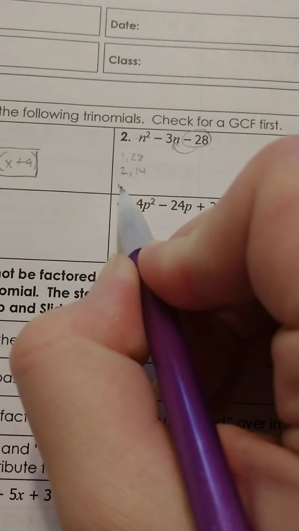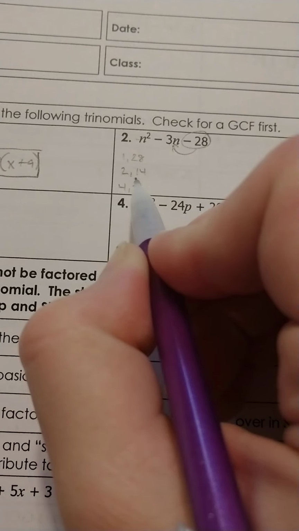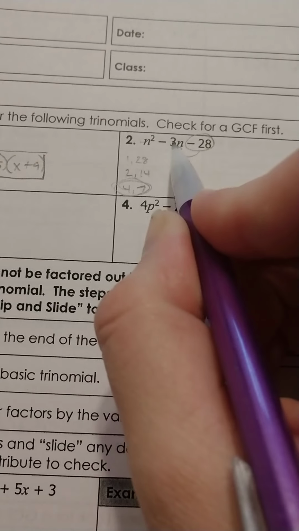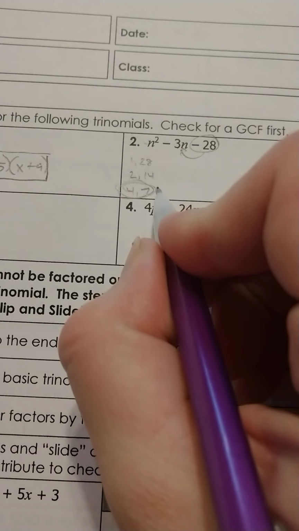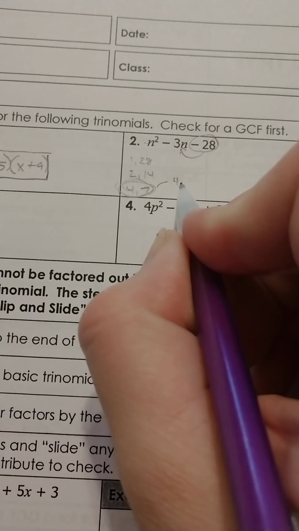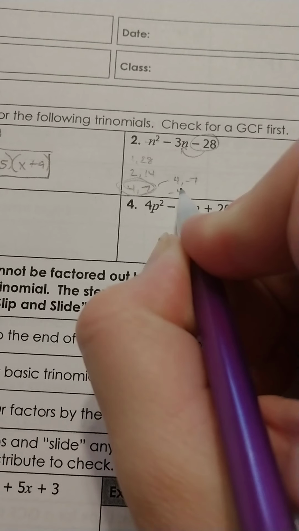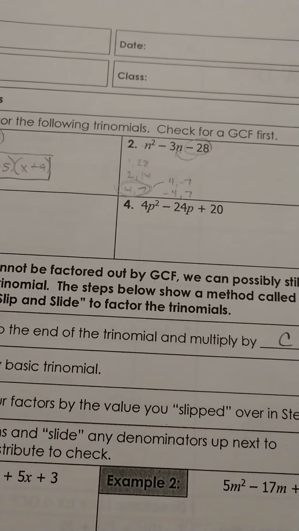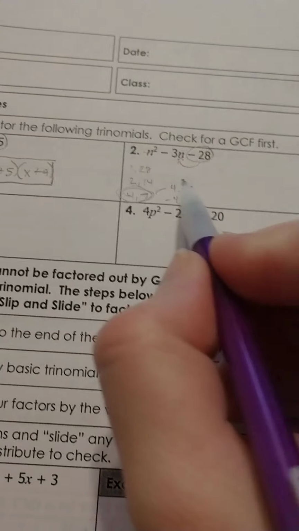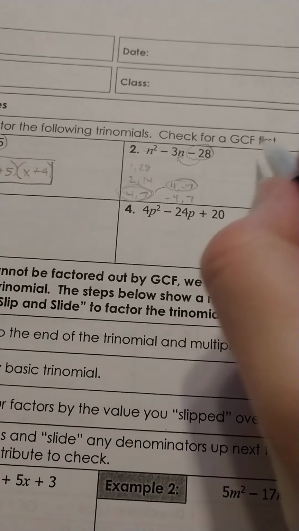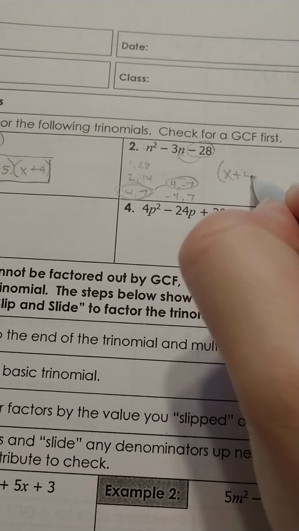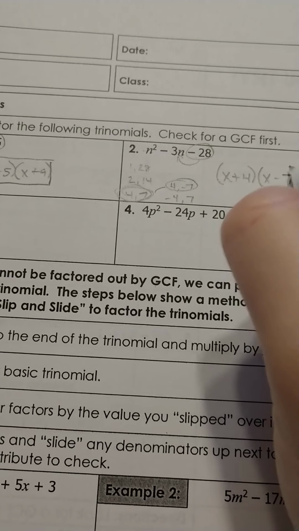3 does not go in, but 4 goes in 7 times. That's it, but I want a -3 and a -28. So that means I either have a +4 and a -7 or a -4 and a +7. Which of those gives me a -3? That one. So that's x plus 4, x minus 7.